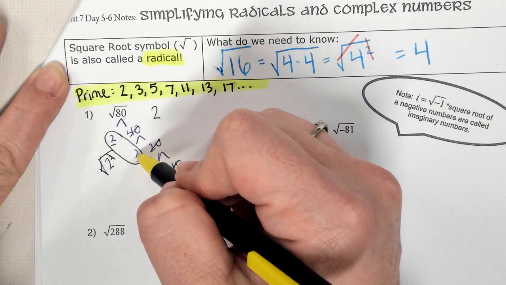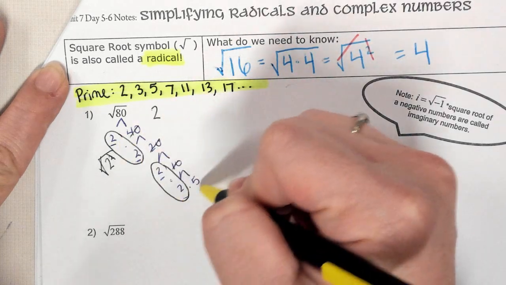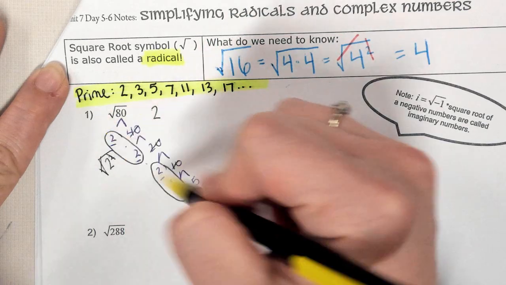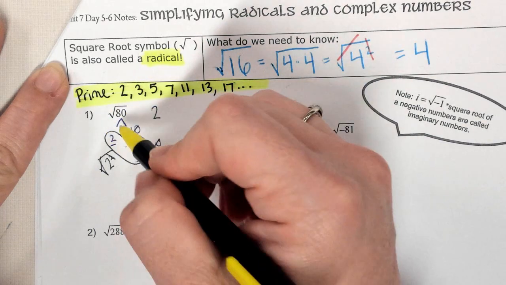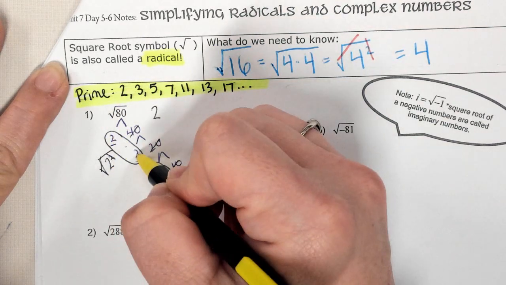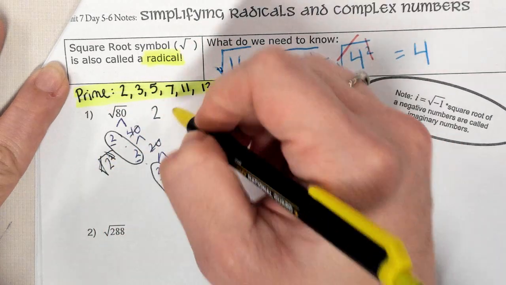Because 2 and 2, this is 2 times 2 times 2 times 5. If I multiply all those numbers, I'm going to get 80. These are all the prime numbers that multiply to give me 80. So if I want to cancel the house as many times as I can, well, this is 2 twice. Isn't that just 2 squared? Yeah. So I cancel the radical, and I get to take a 2 out.